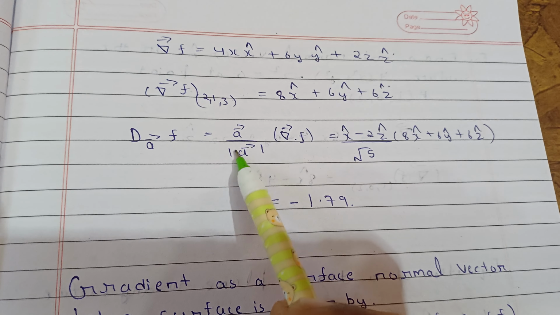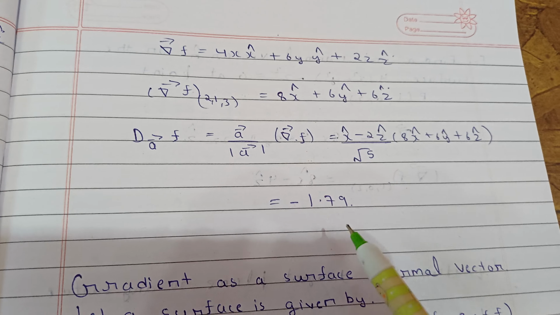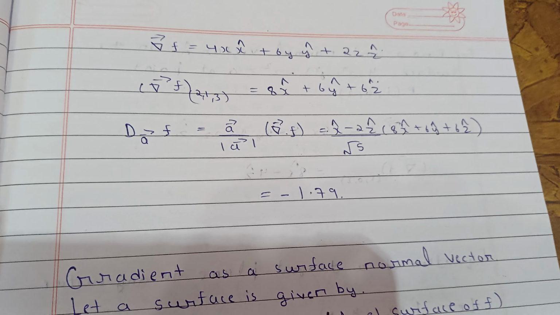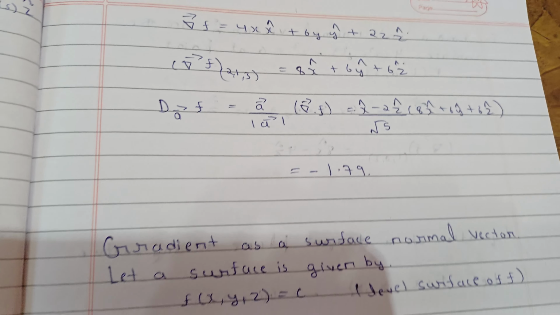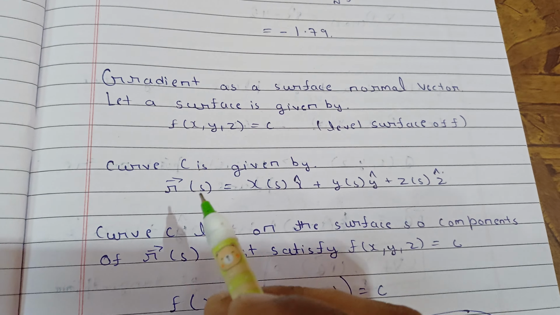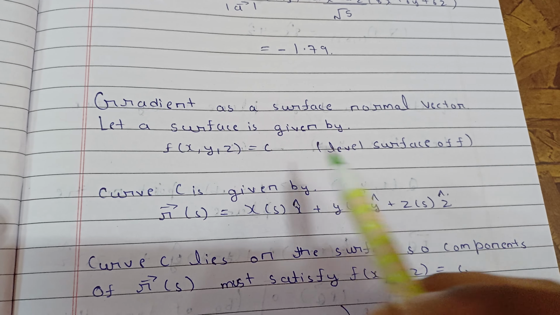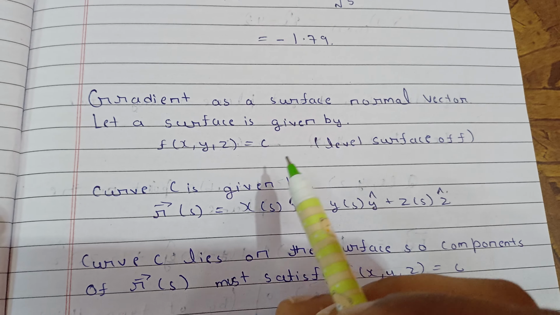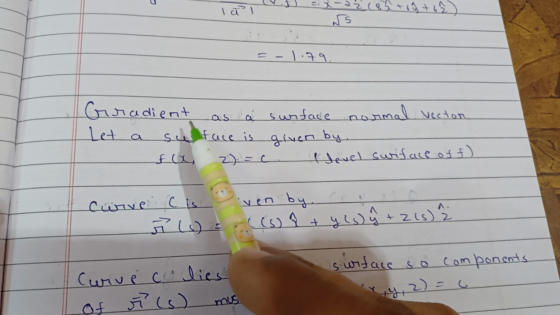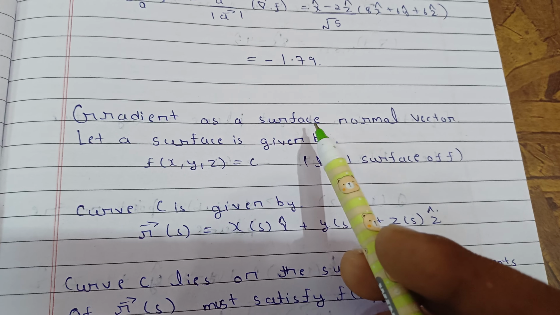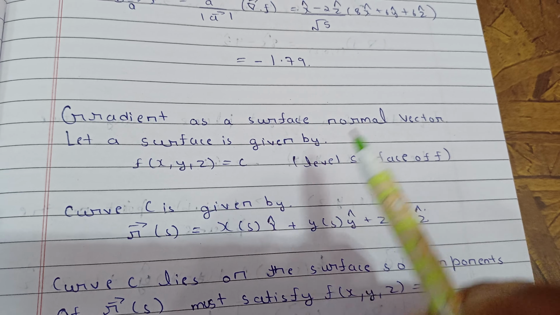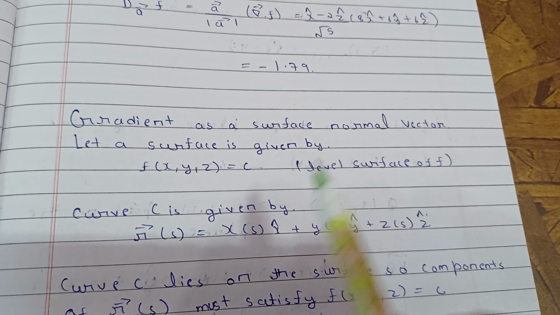This means in the a direction, this function is decreasing with this rate. Okay, so that's how we find the directional derivative. Now let's see one more thing for the gradient: gradient as a surface normal vector. We need to prove that the gradient of any function is a normal vector to the surface. Okay, so we need to prove that.